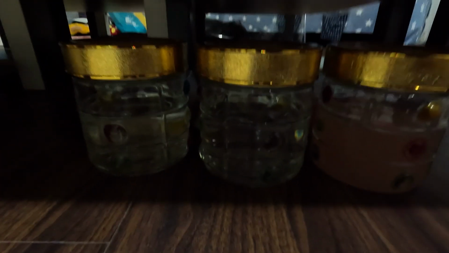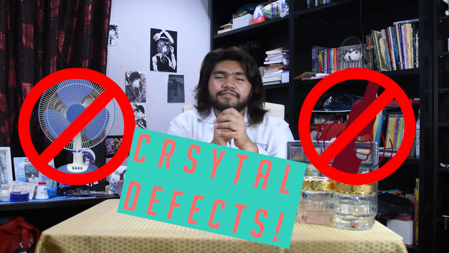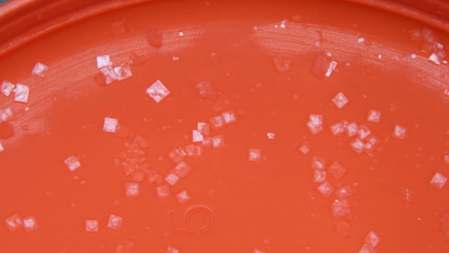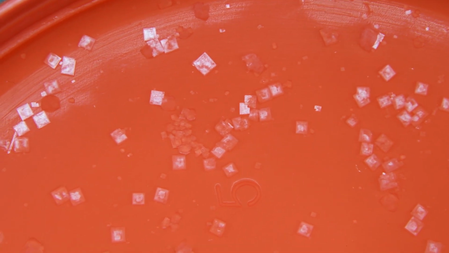Now, you must leave the container in a cool, dark, quiet place. We don't want anything to disturb the crystals while they're forming. Do not expose the containers to any wind movement or shake it around too much, because if you do, guess what? There'll be crystal defects that can form. So after 2 or 3 days, you'll come back to find that you'll have a bunch of little tiny crystals, which means we can move on to the next step.